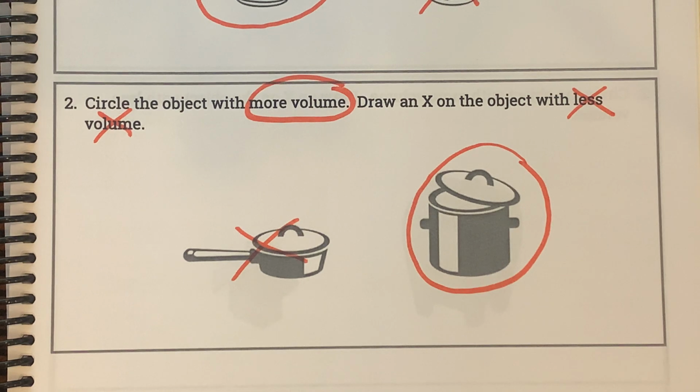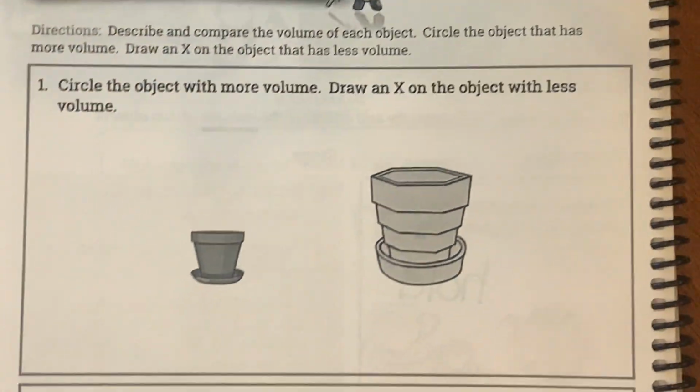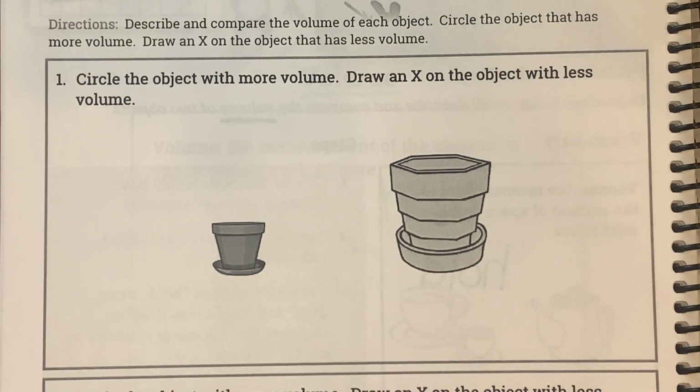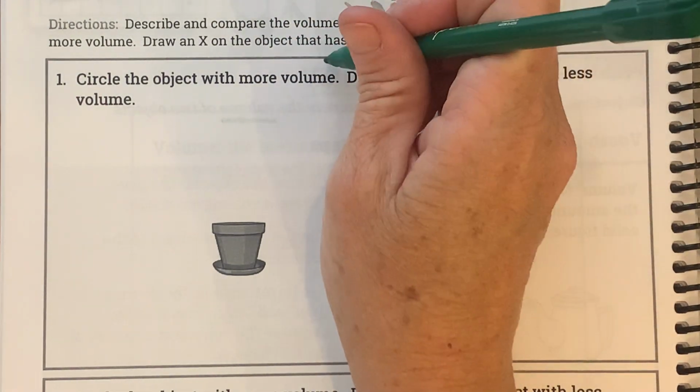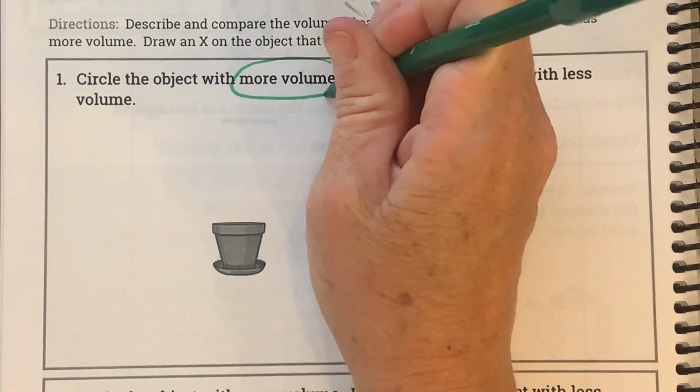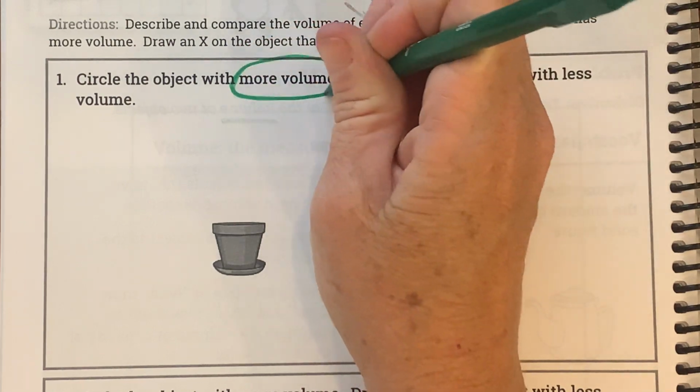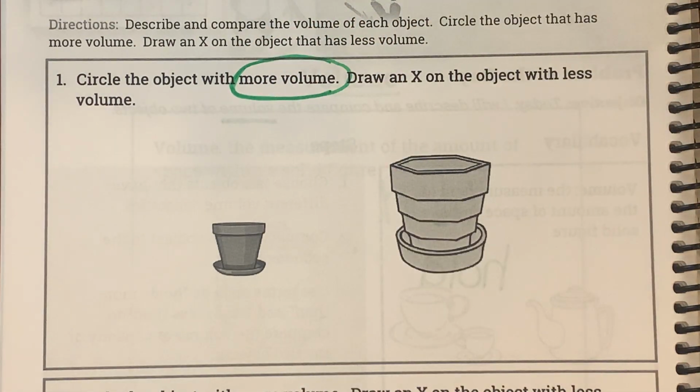Okay, boys and girls, let's do a couple together. We are on page 186, and here's our first problem. And it says, circle the object with more volume. So more volume they want circled. More volume means it holds more.